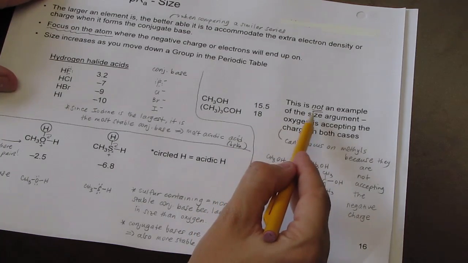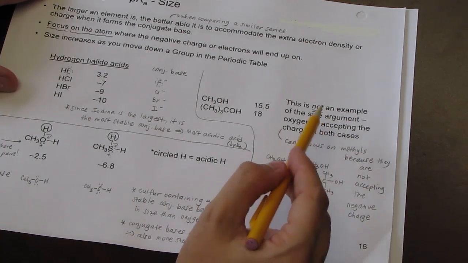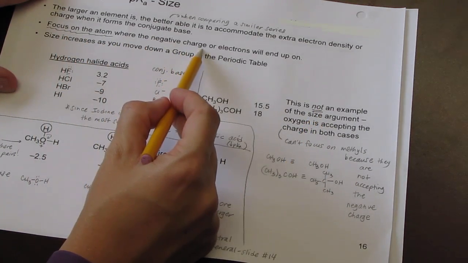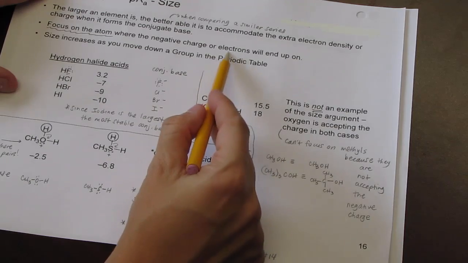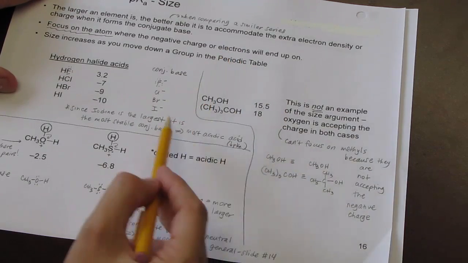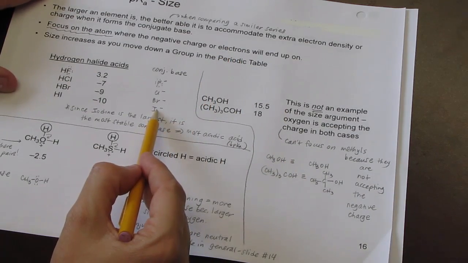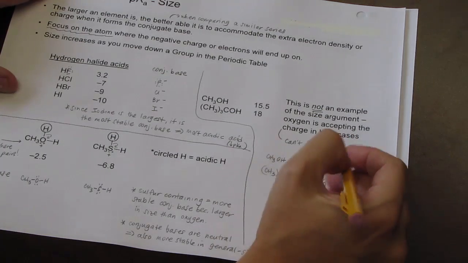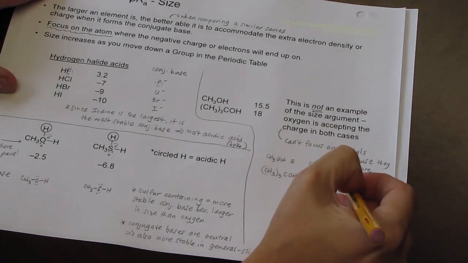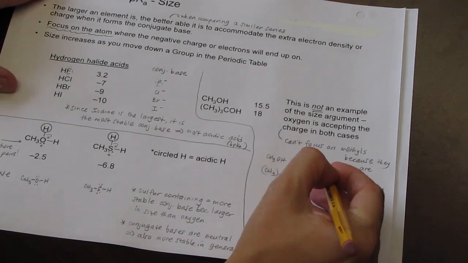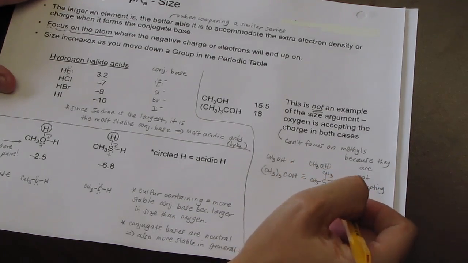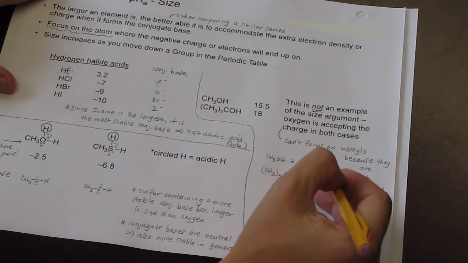But this is not an example of a size argument, because remember, for the size argument, we need to focus on the atom where the negative charge is going to reside or where the electrons will end up. As you can see here, with the I minus, we can make a size argument because the negative charge is directly on the iodine. But in this case, these are our acidic hydrogens. And so the negative charge is going to end up on the oxygen. The oxygen is the same size. Okay, so don't be misled by big groups nearby.